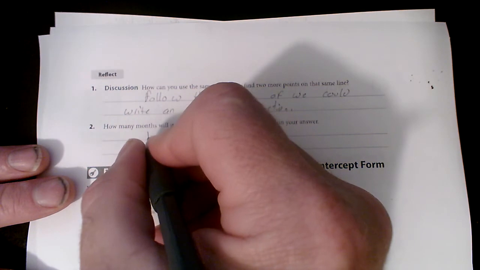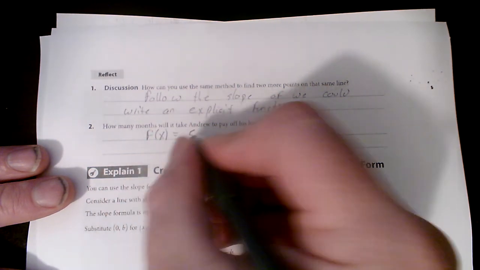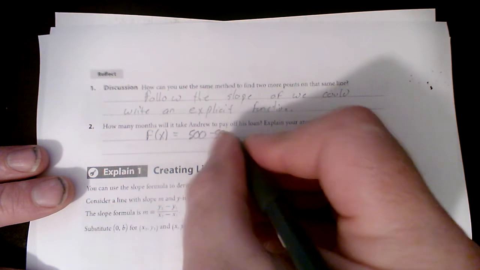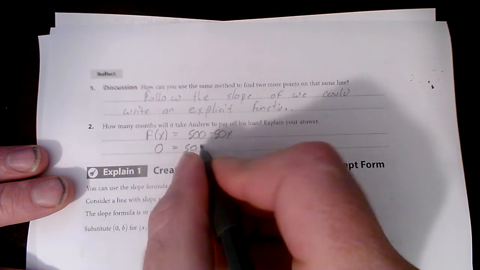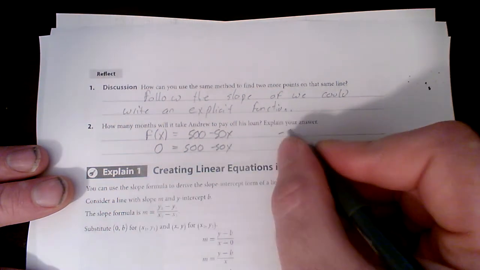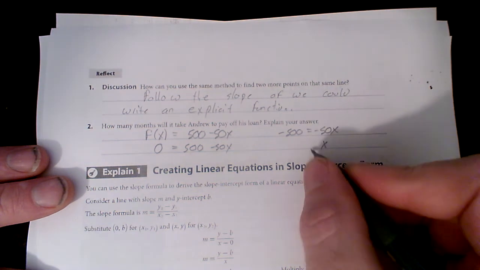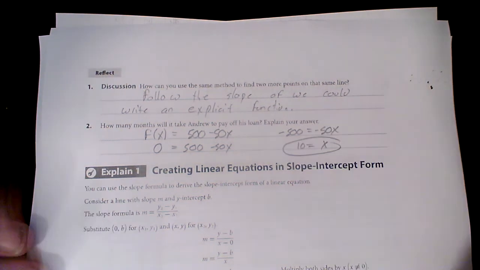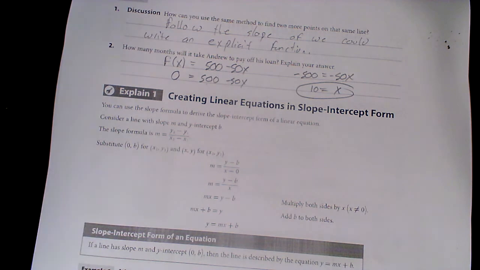I'm actually going to write this. The function of the number of months, the function of time, is going to equal 500 minus $50 a month. If I want to find out when 0 took place, right, 500 minus $50 a month, subtract 500, so that would give us negative 500 equals negative 50x, and if we divide by negative 50, we get 10 months. That's how many months it would take. Alright, so that's the end of the first bit. We're going to keep going with creating linear functions after this.